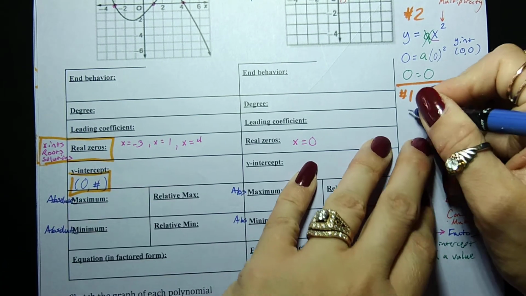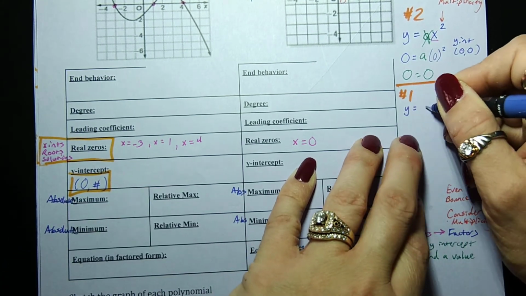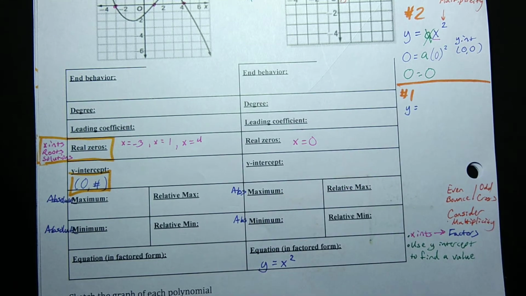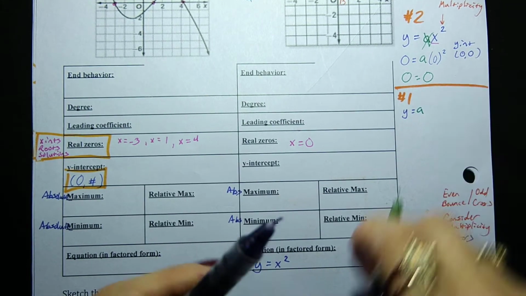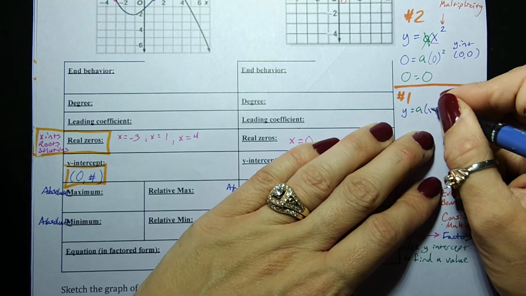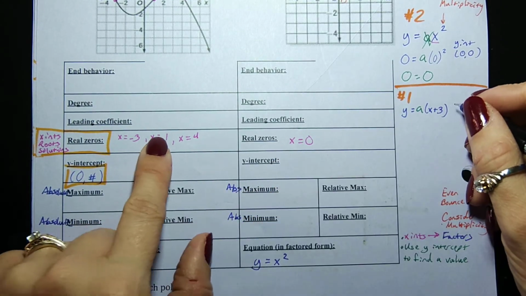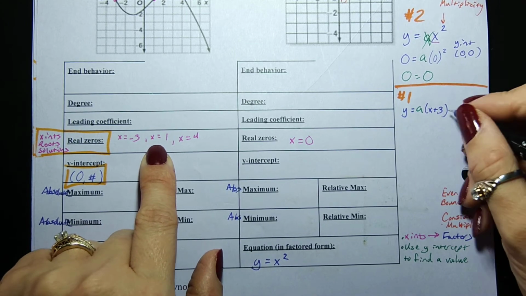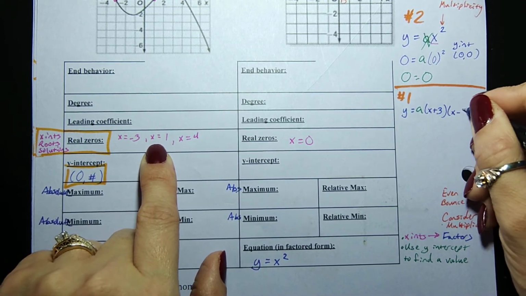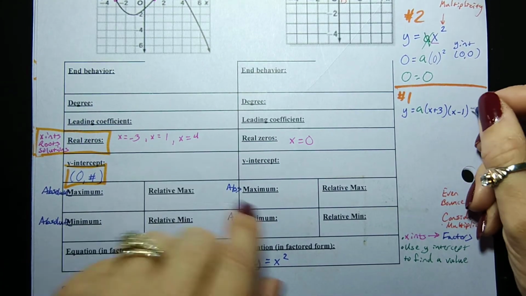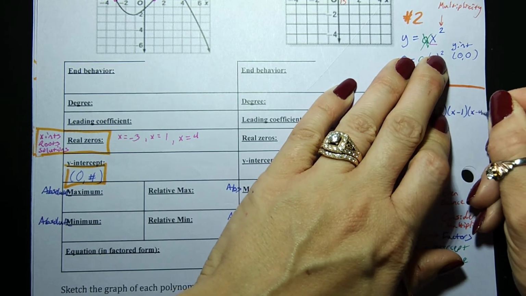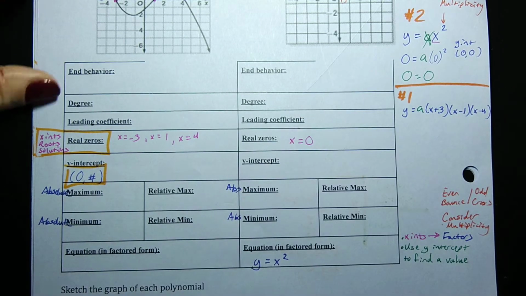X plus 3. So y equals, we're going to have some a value, x plus 3. And then if x equals 1 is a root, what's the factor? X minus 1. If x equals 4 is the root, then x minus 4 is the factor.